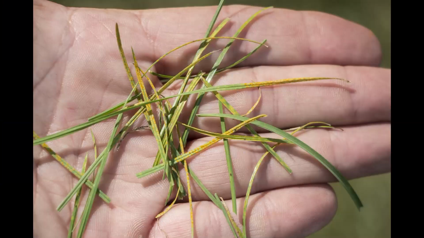The rust disease is not usually fatal on either host, but can be very unsightly on both. They're named for the host that they infect. For example, one is called cedar apple rust. Here's a picture of rust on grass.